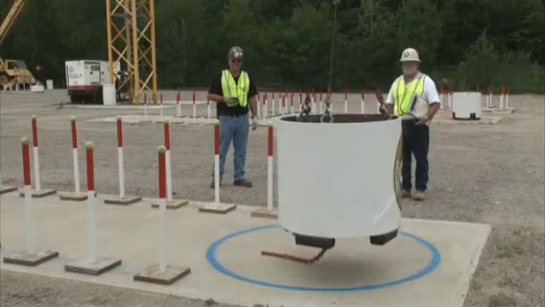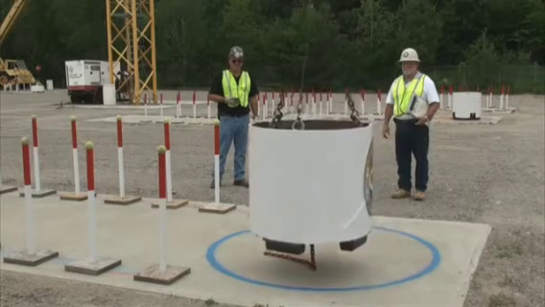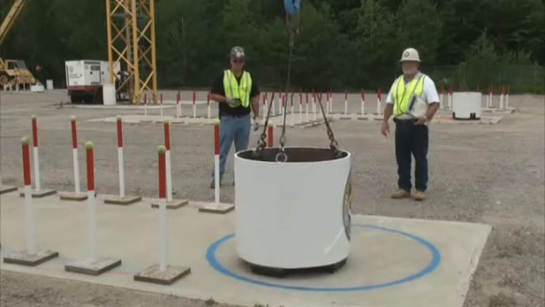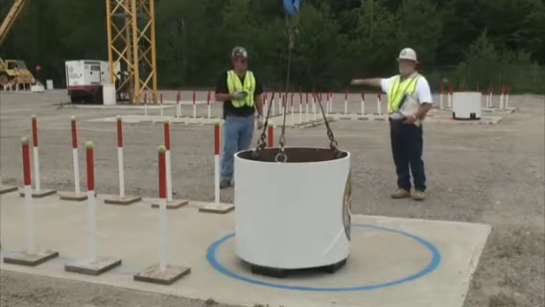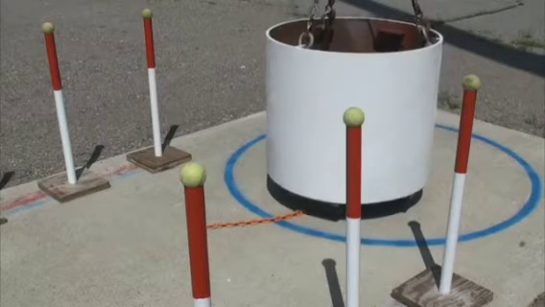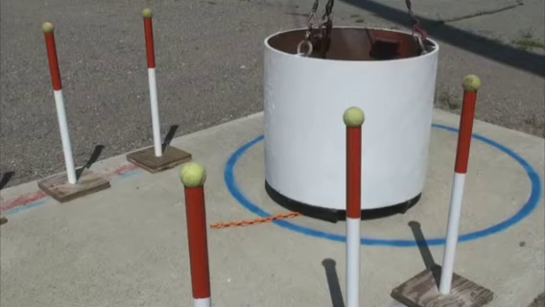Timing will end when you have placed the test weight on the ground inside the stop circle and the examiner has given you a stop signal. For this task, the chain does not need to be fully inside the circle.